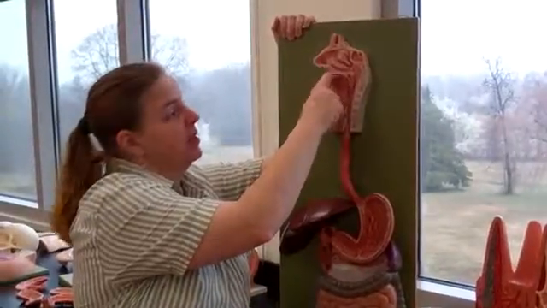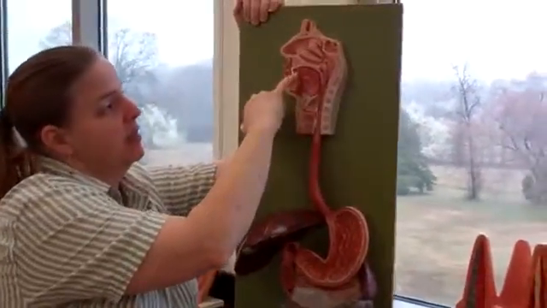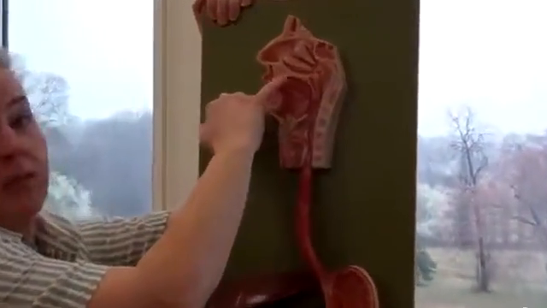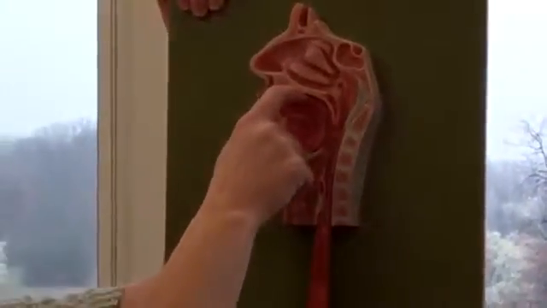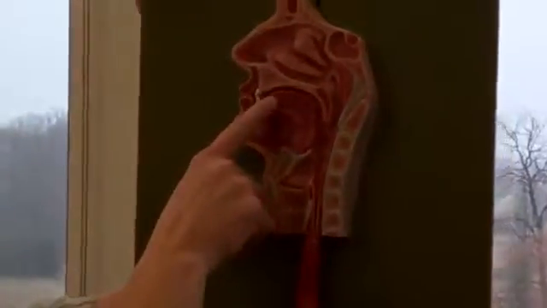comes into the mouth. This is the oral cavity. Right, so this structure right here is the oral cavity, this space. It's behind the teeth and above the tongue. The next structure is the tongue. Right, so the muscular tongue is here.